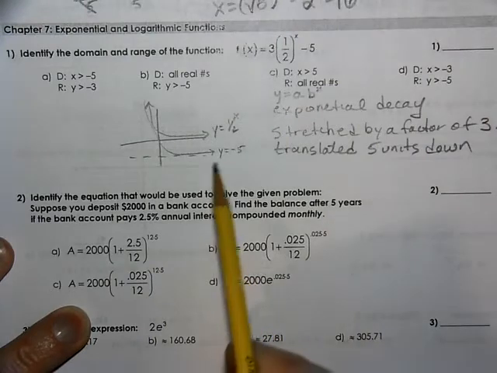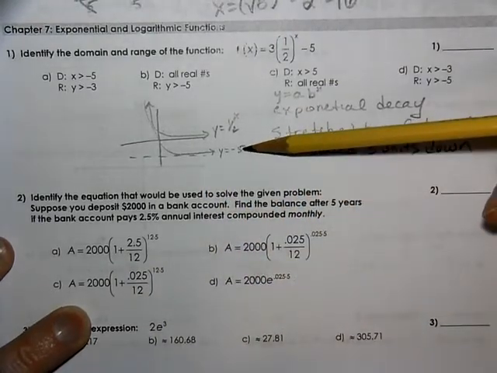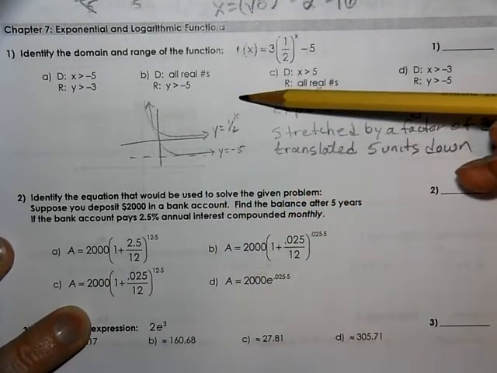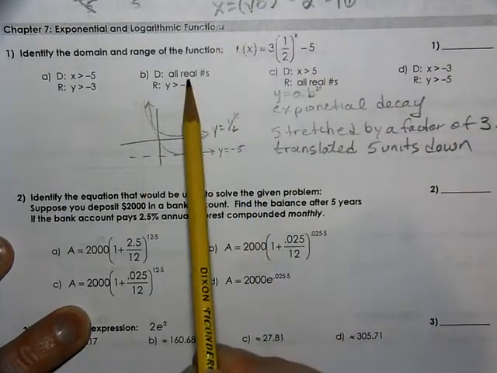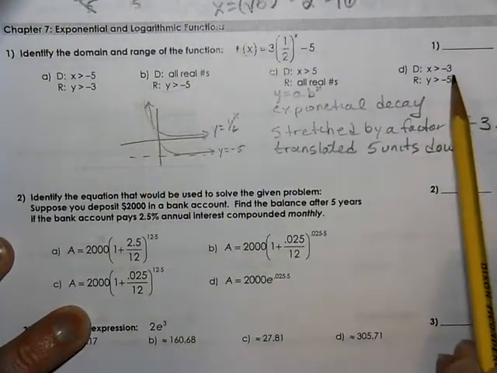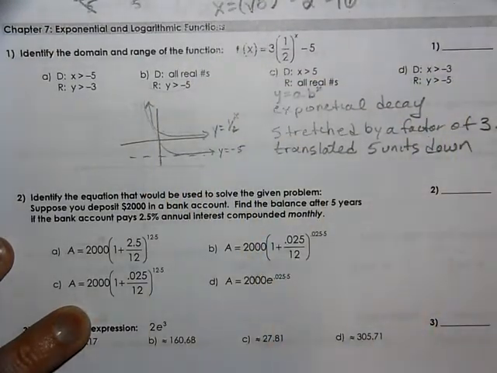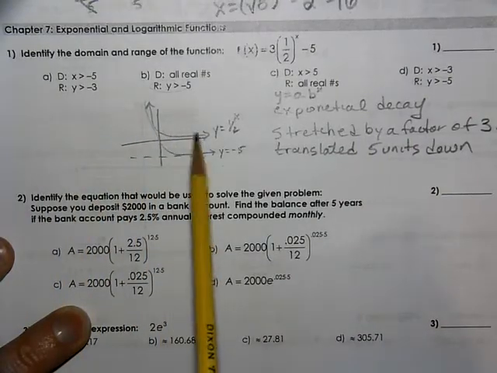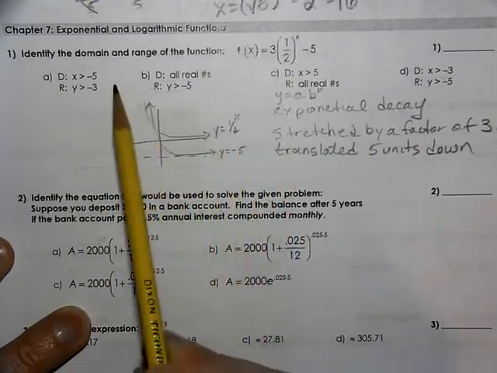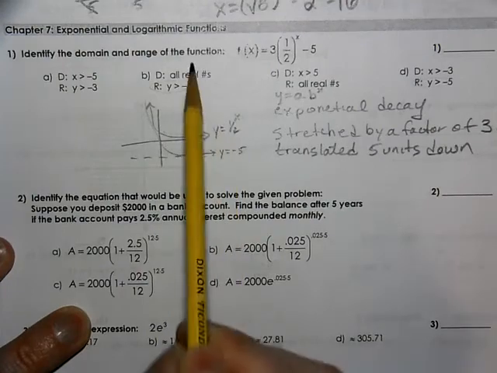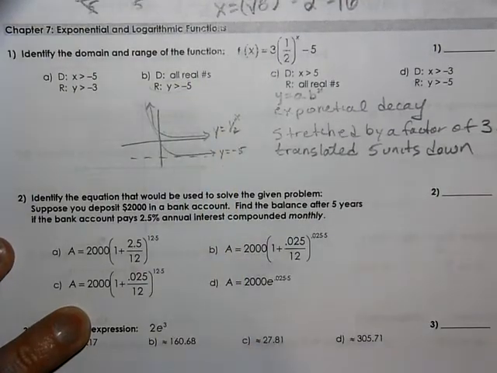So we know that our range is going to be from -5 and up. You can plug in any value, positive or negative x values. So that's why the domain is all real numbers.